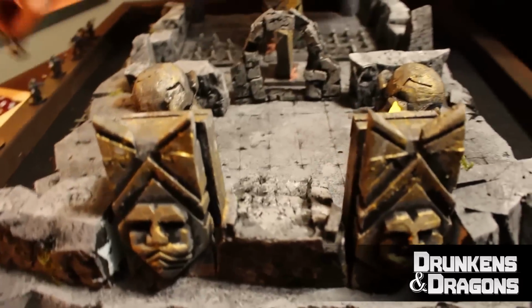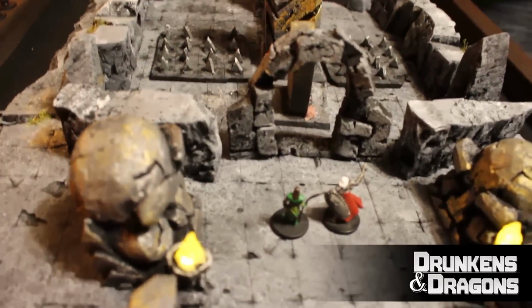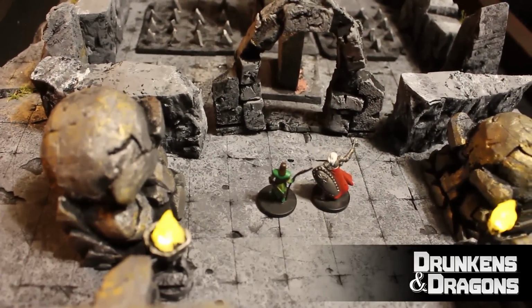So let's get a couple guys and I'll show you how my trap worked. So you guys have been mentioning your minis are really cool and your terrain is cool. You should show us how you're doing traps.